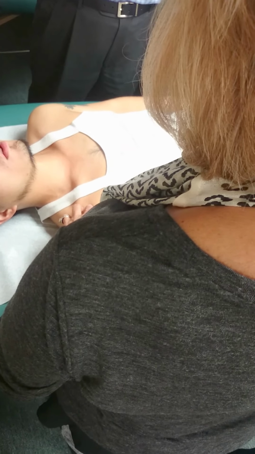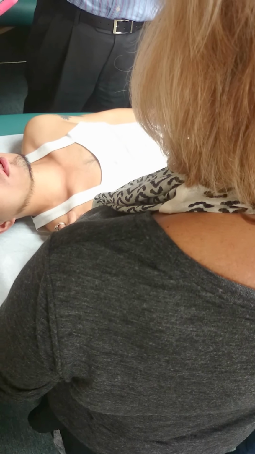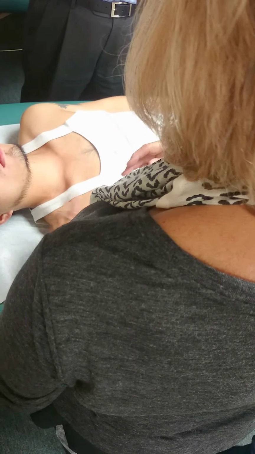So the fifth rib is below the fourth intercostal space. No, the fifth rib. It's below the fifth rib. The fifth intercostal space is below the fifth rib. Oh, okay. So it's below the fourth intercostal space. Well, yeah, it's below the fourth intercostal space, but why are you saying it that way?